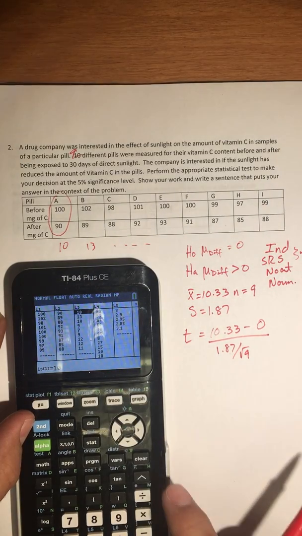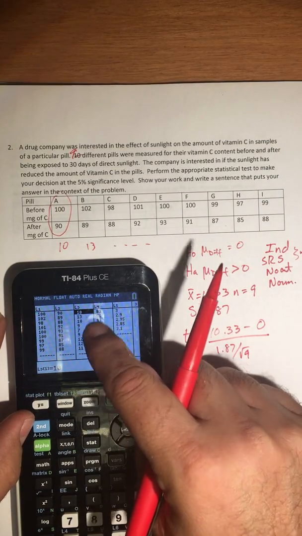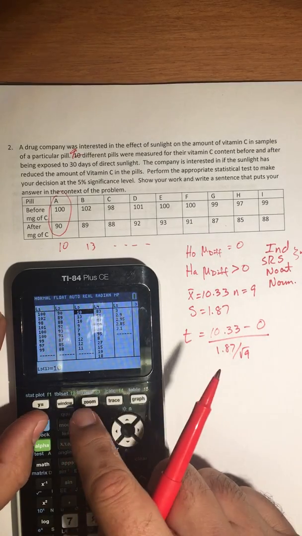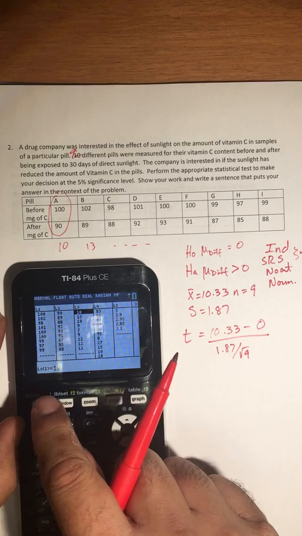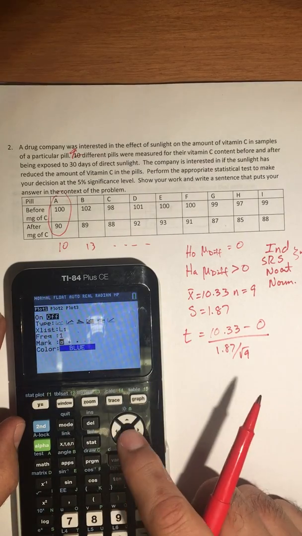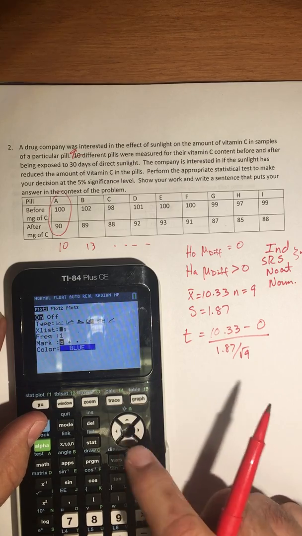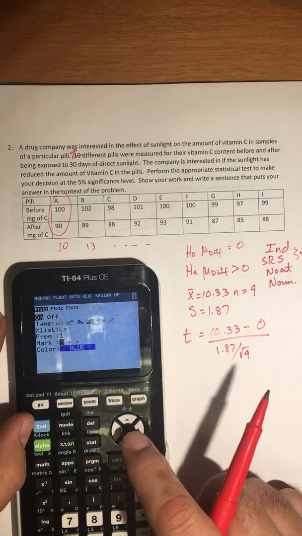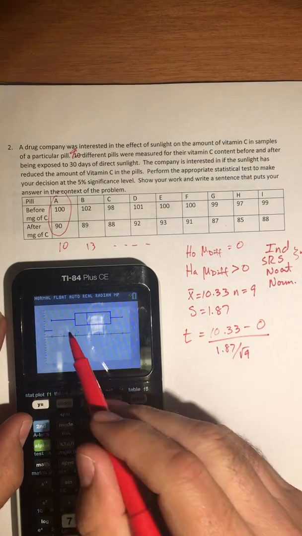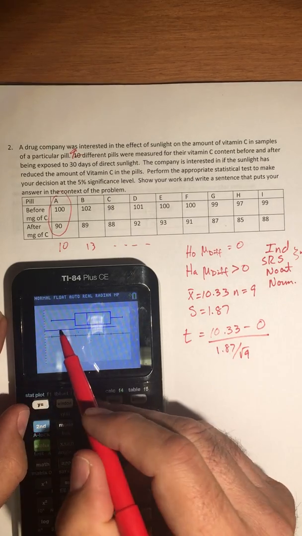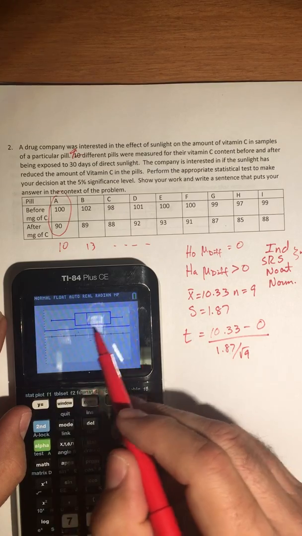So we're going to go stat, edit. We're going to look at this list here. It doesn't look like there's any outliers there, but let's just do the box and whisker plot for list 3. And zoom 9. Okay, it's got this extra graph going on in here. Unfortunately, I forgot to turn that off, but clearly there's no outliers in there.